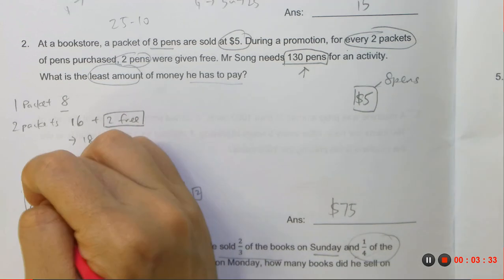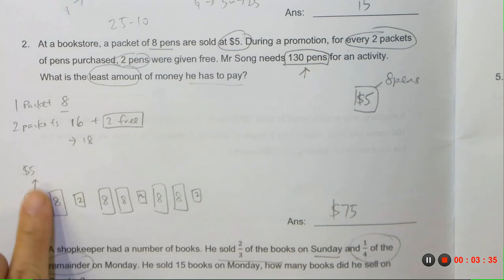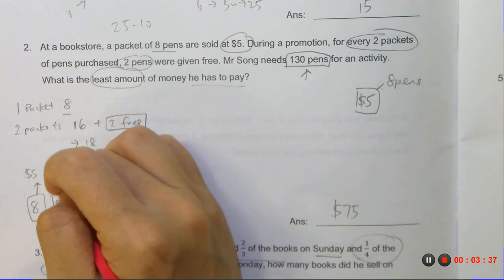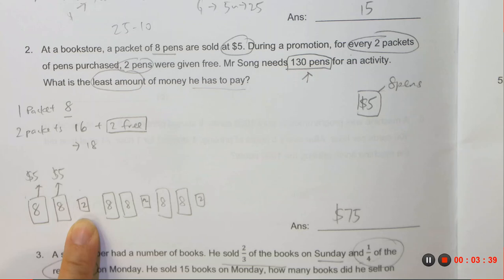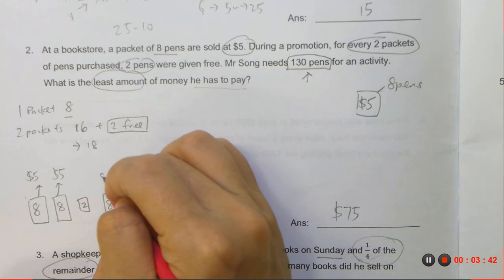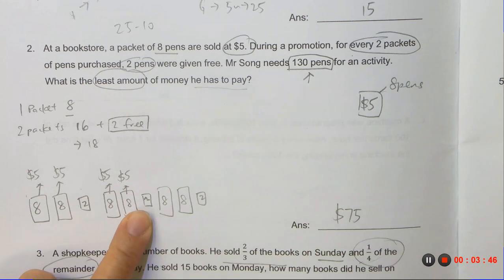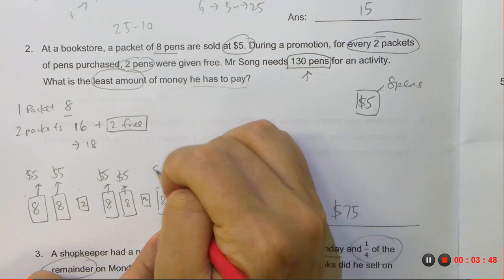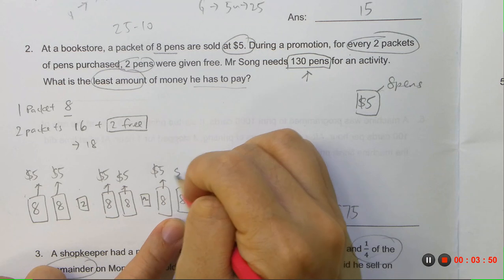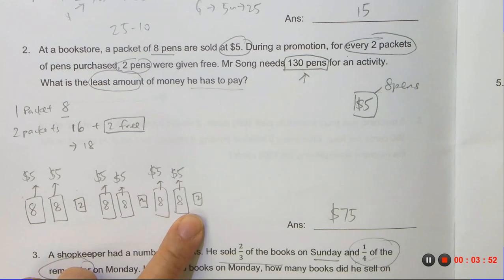So each packet is $5, $5, $5, $5, $5, $5, $5, $5, free. This is how Kershin did it.